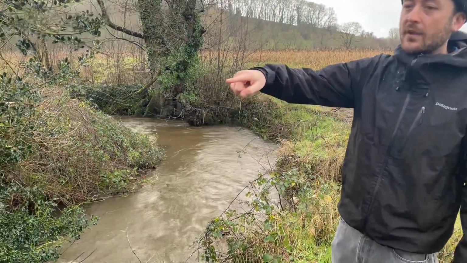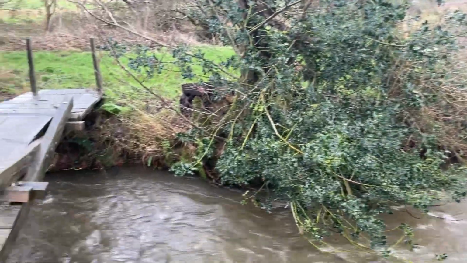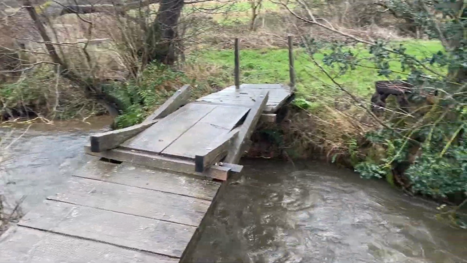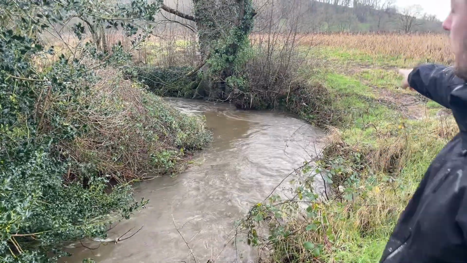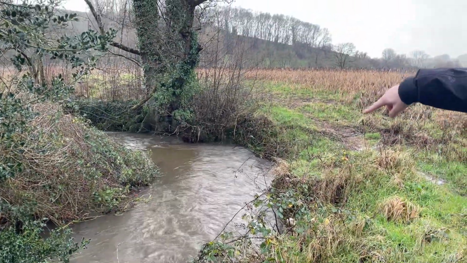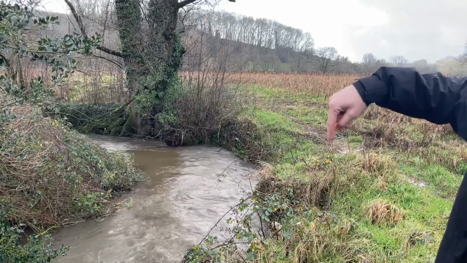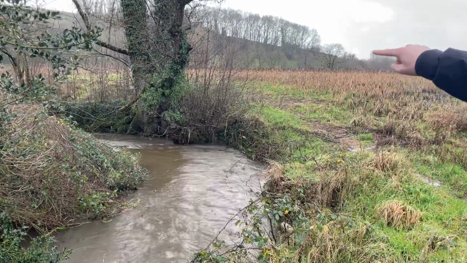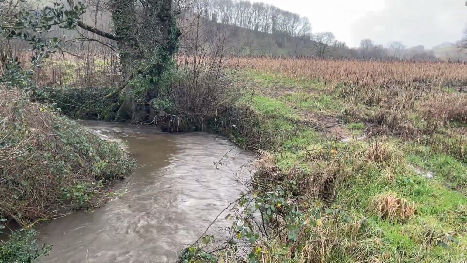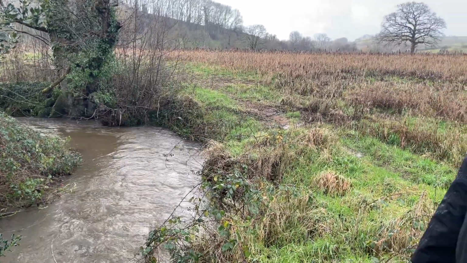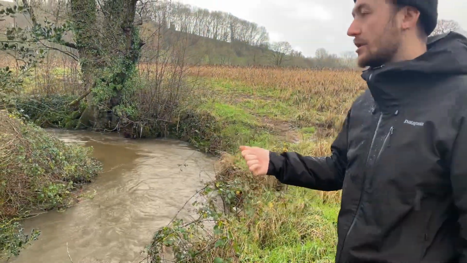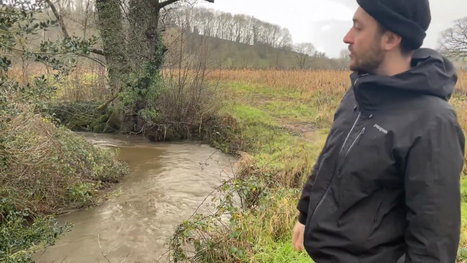We can see the river bends round to the left from just here, and on the outside of the bend, which is on the right hand side, the water you can actually see is travelling faster, so the velocity is higher on the outside bend, and that means more erosion is taking place, things like hydraulic action, abrasion and attrition.